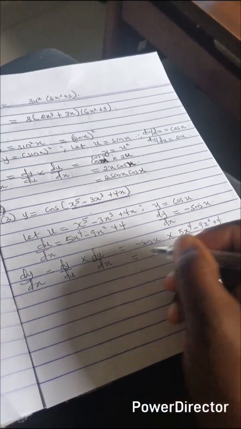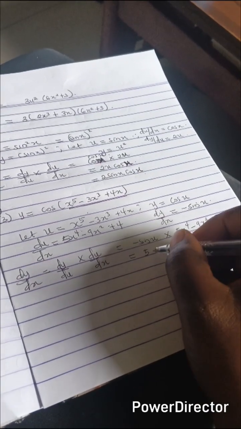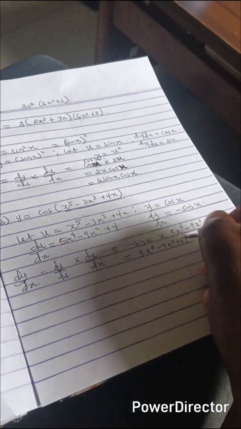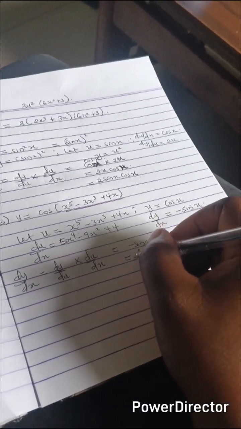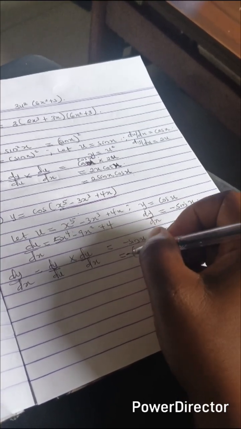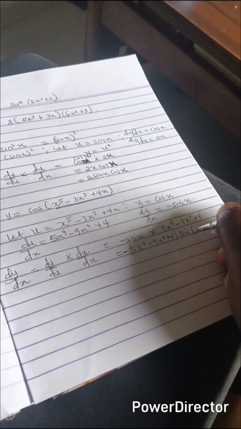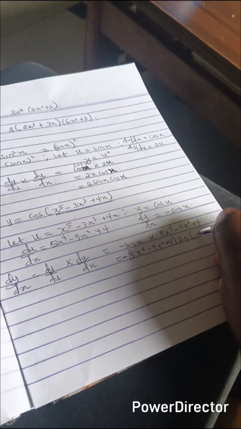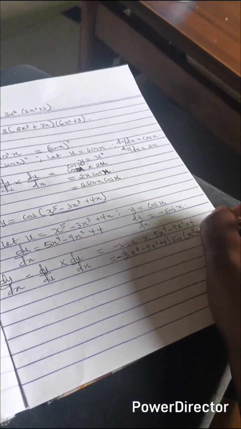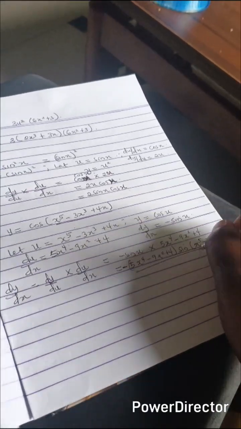So you can say that it is 5x to the power of 4 minus 9x squared plus 4 all into bracket of minus sin u. This function already has the minus sign, so you can put the minus here. Then instead of writing sin u, you write what you have defined your u to be, and your u is x to the power of 5 minus 3x cubed plus 4x.